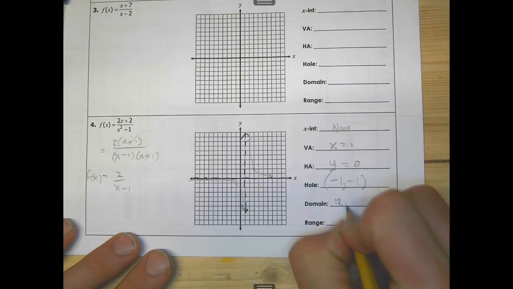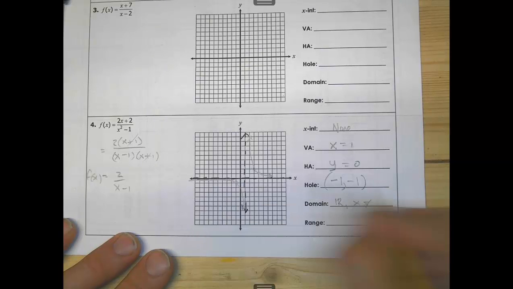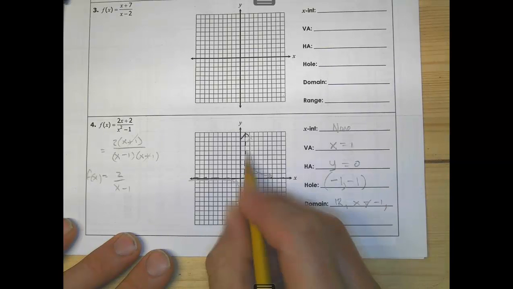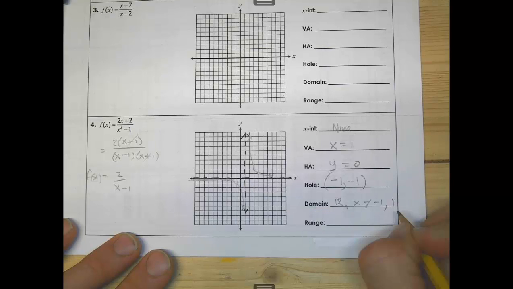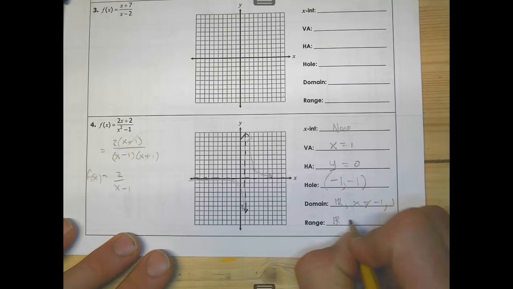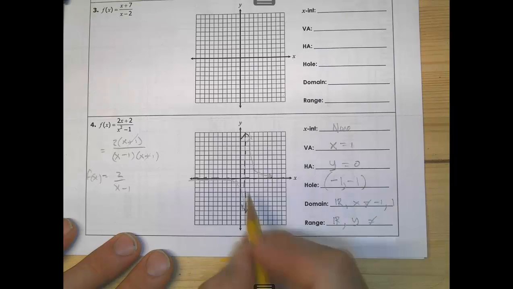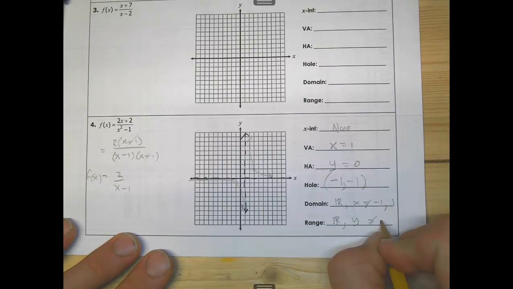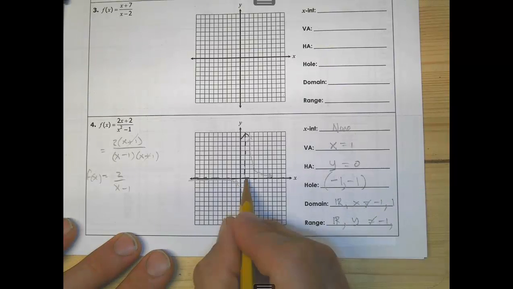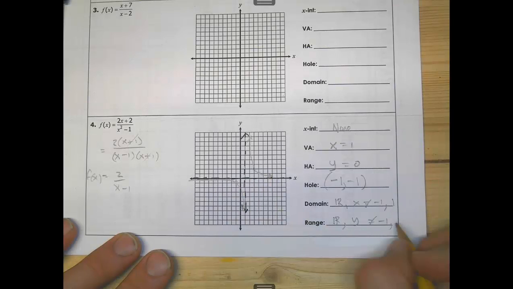So the domain is going to be all real numbers, except for x can't be that hole at -1, and it also can't be the vertical asymptote at 1. And then the y value is going to be all real numbers, but y cannot be that y value of the hole, which is -1, and then also the horizontal asymptote at 0.